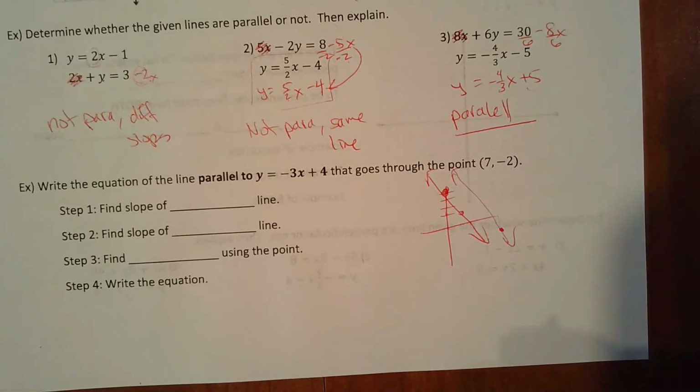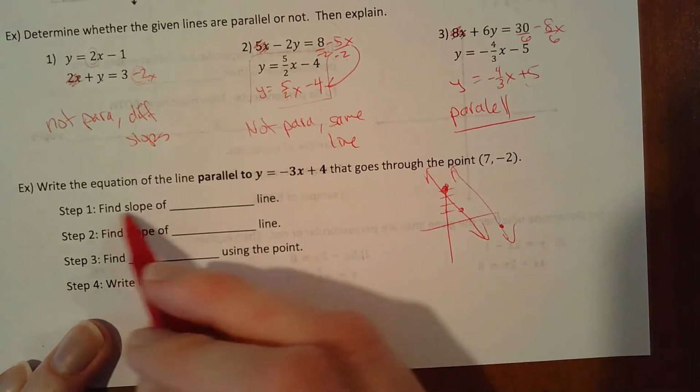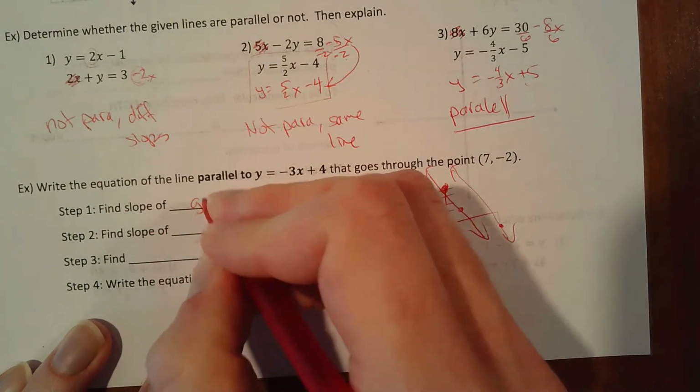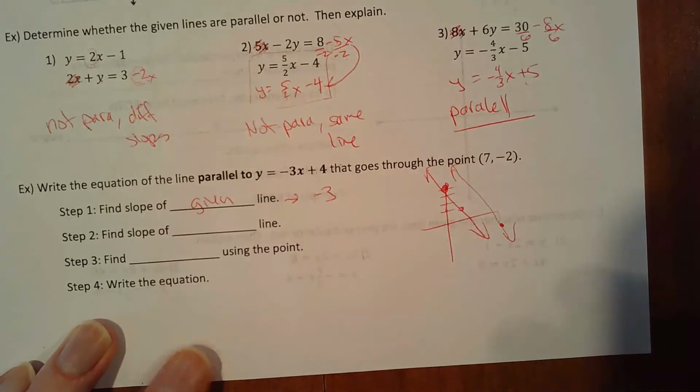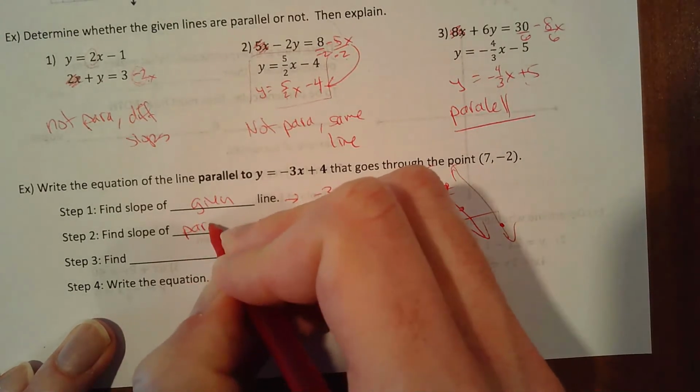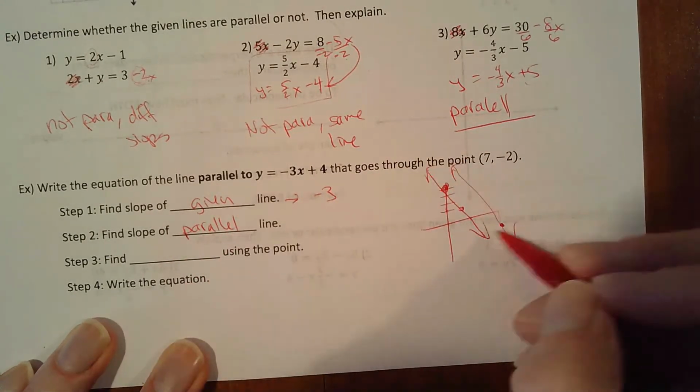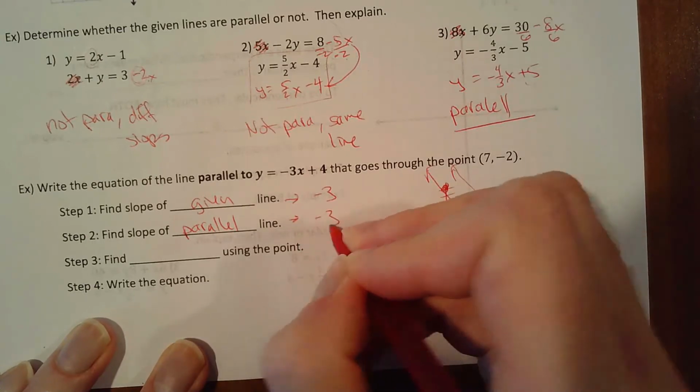Okay? But remember, we just did this Monday or Tuesday, depending on when you did it. We have a slope and we have a point, and you're trying to find everything else. So find the slope of the given line first. Well, the slope of the given line is negative 3. So then find the slope of the parallel line. So this line must have a slope of negative 3.